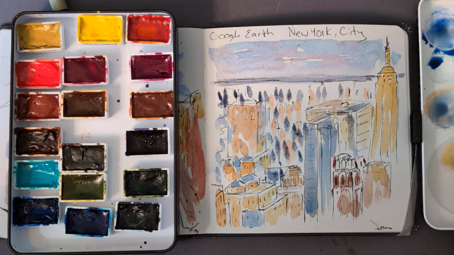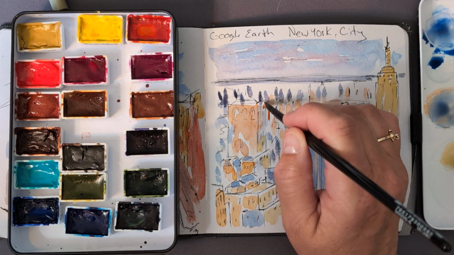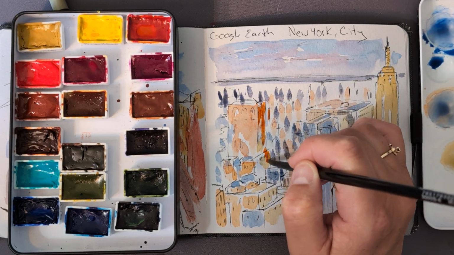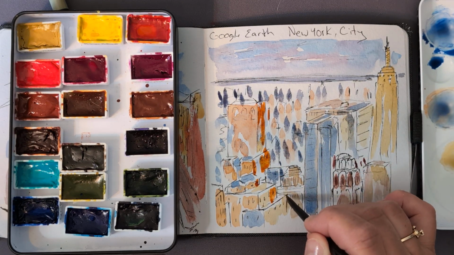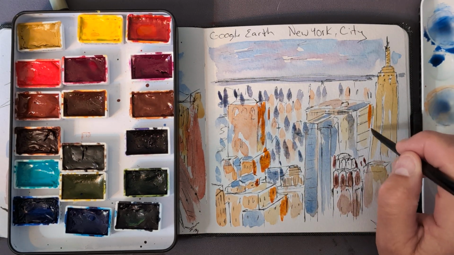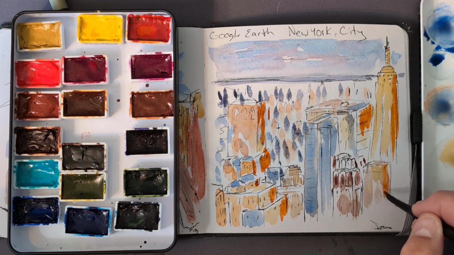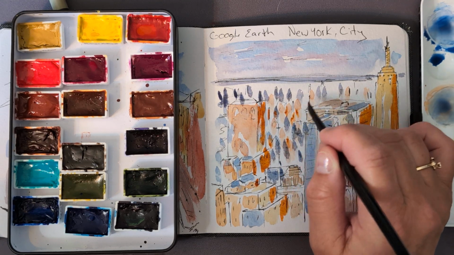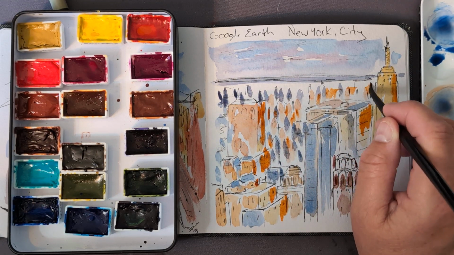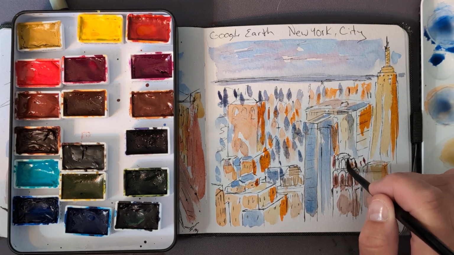Let's try some of this. Transparent Pyro Orange. What a pretty color. Now what's happening here is the sun is hitting these buildings. So then it's making them look like they're a different color. So we'll put some color on these buildings. Yep, we'll put some there too.